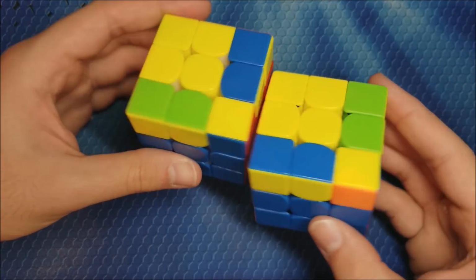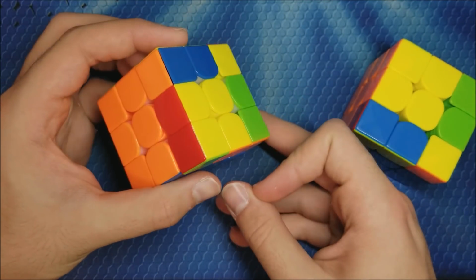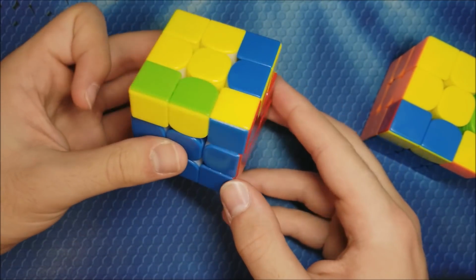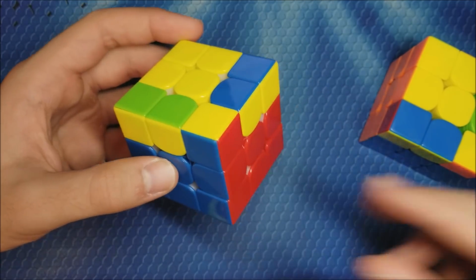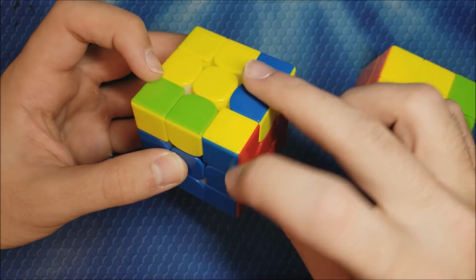Okay, so here are the L cases. From the front, the way I recognize is using these two and these two. From the left, I just peek at the left. From the right, I peek at the right. But from the back, it's kind of a hassle to look like that. So I just learned how to recognize them from the back like this. So the way I do it is with these four stickers.